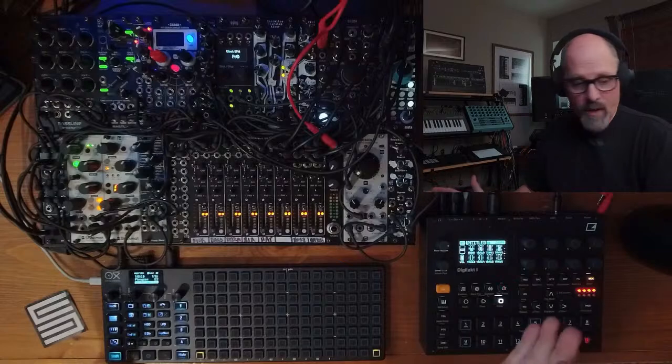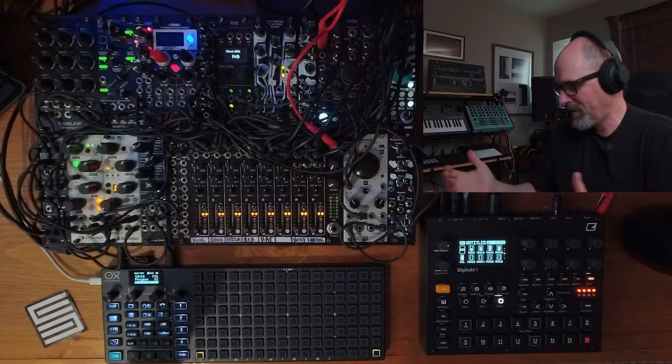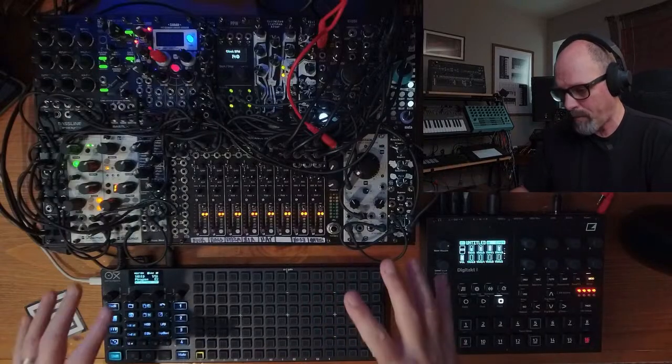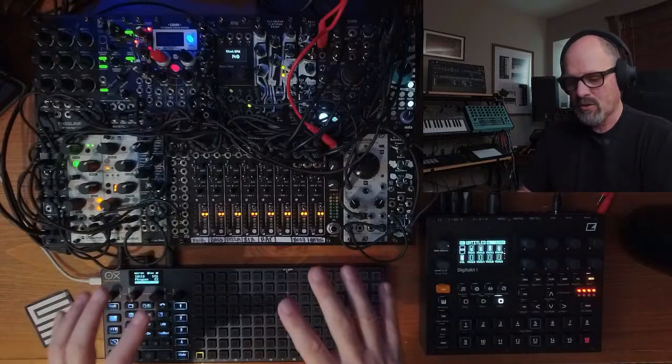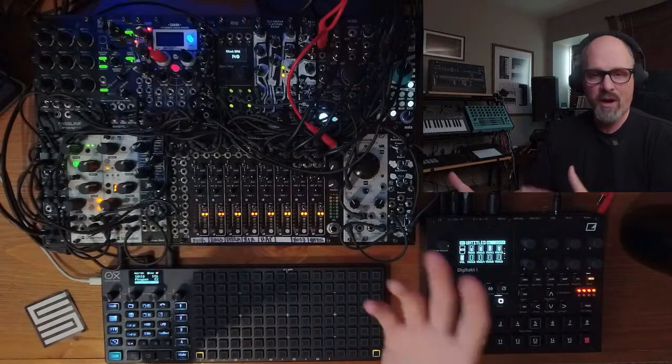So anyway, that's the way it's set up. And now, why is it set up that way? Well, the idea of this whole setup, the purpose for which this was built, is improvisational live performance. So what does that mean? What's the difference between that and other kinds of live performance?